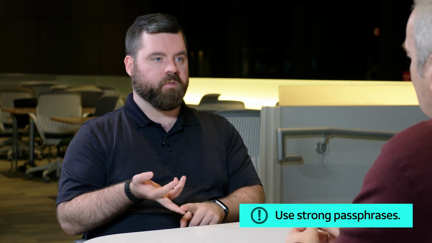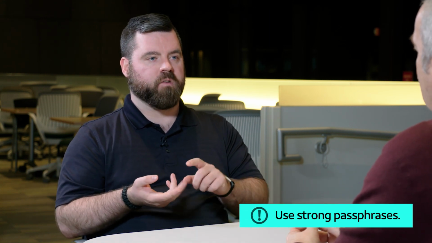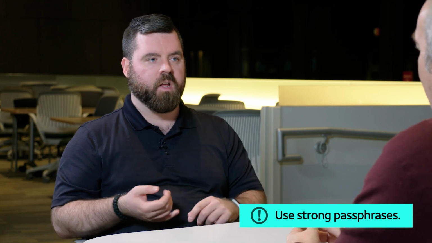So what would make a good password, or how do you develop a strong password? Something that is long, has a number of different types of characters, so uppercase, lowercase, numbers, and symbols. Something that does not contain dictionary words.